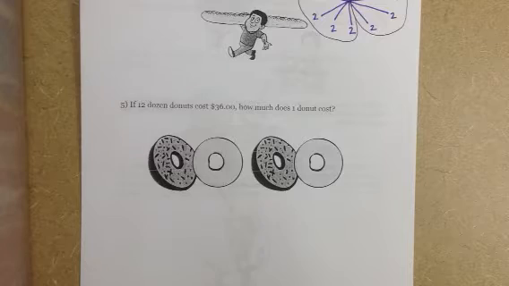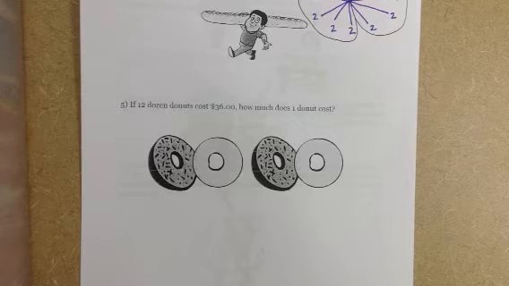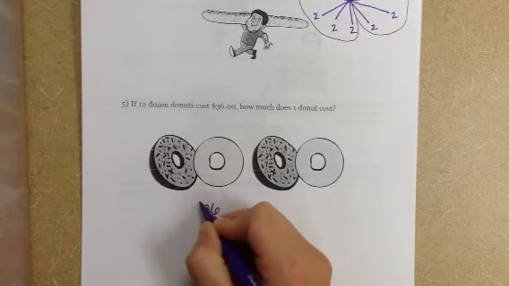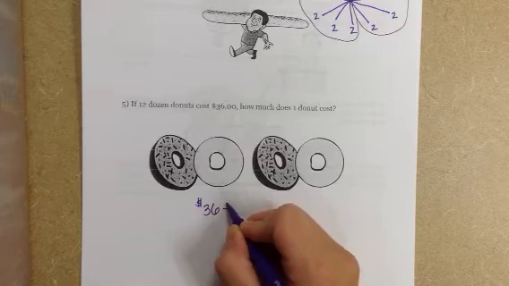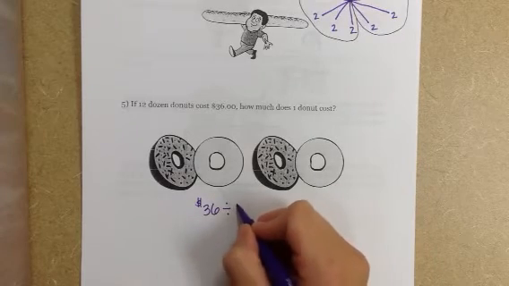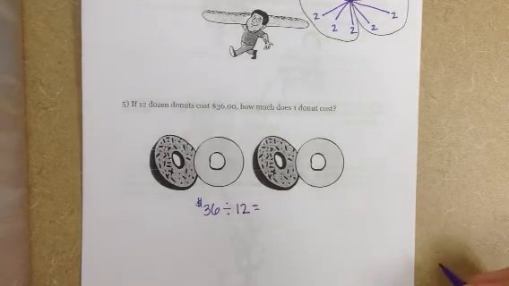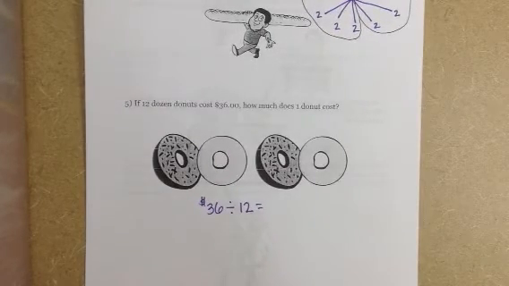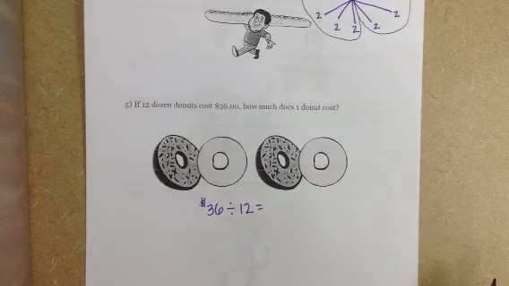Let's look at number 5, the last problem of level 3. If 12 dozen donuts cost $36, how much does 1 dozen cost? Ooh. So it's asking me to take my $36 and divide it by 12. 36 divided by 12. Some of you might know the answer to that. If you do, go ahead and write it down.